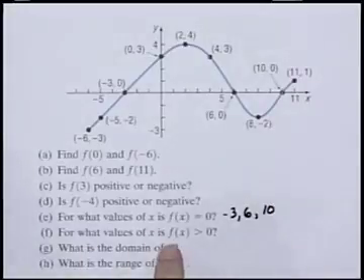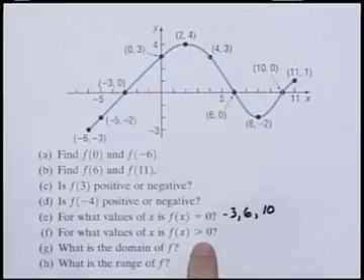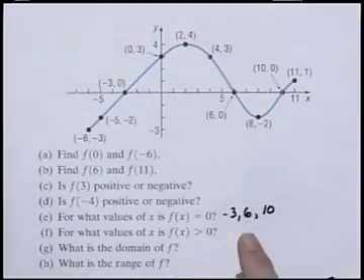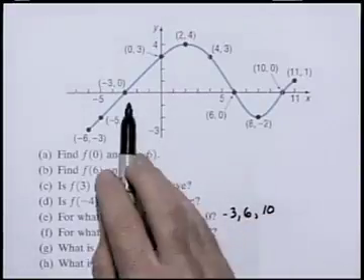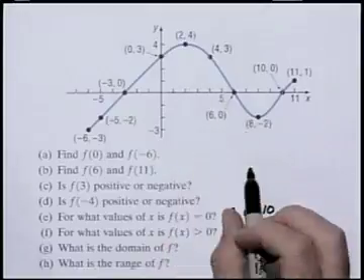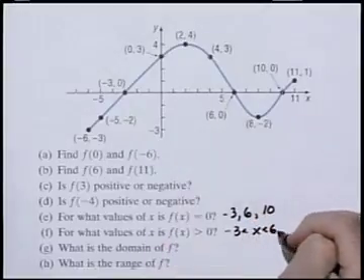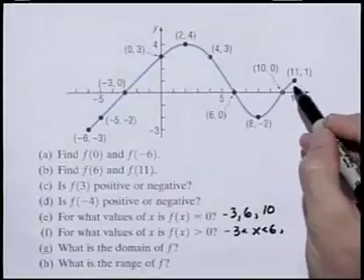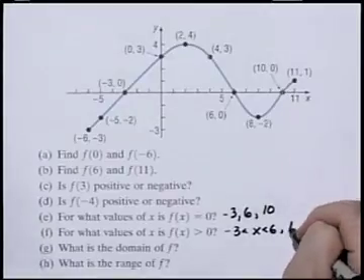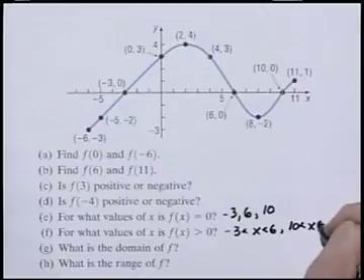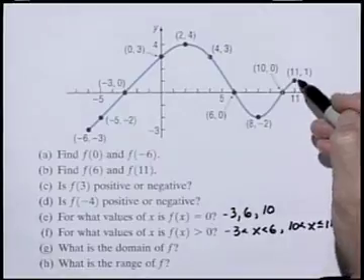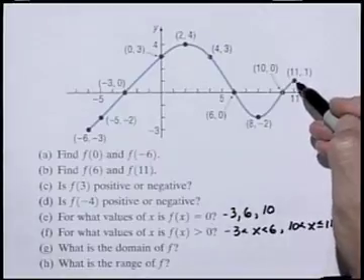For what values of x is f of x positive? Here we're looking for the x-coordinates for which the graph is above the x-axis. The graph is above the x-axis between -3 and 6, and it's also above the x-axis for x bigger than 10 and less than or equal to 11.